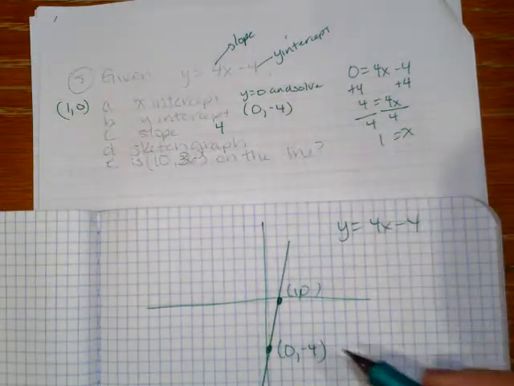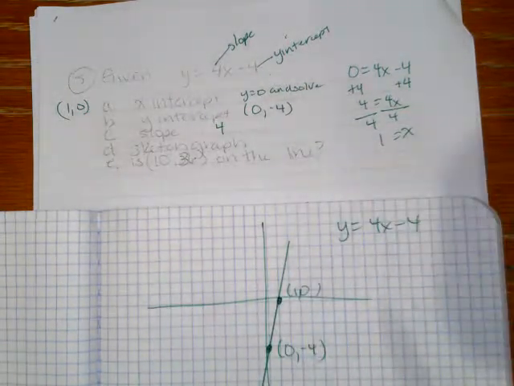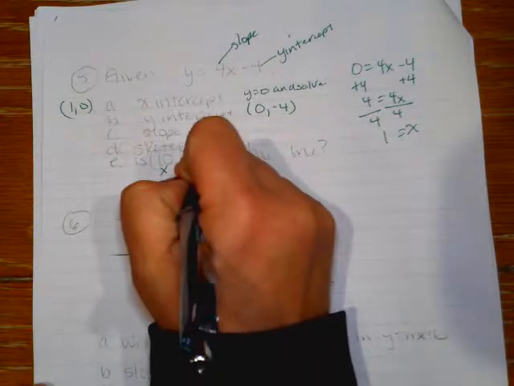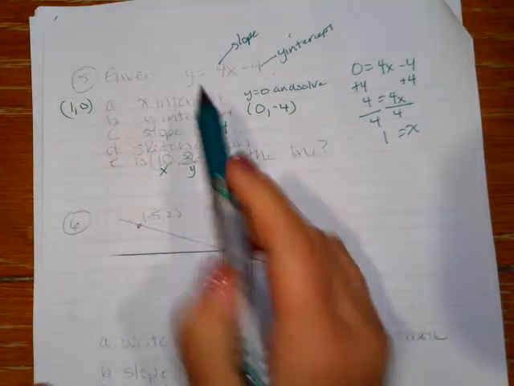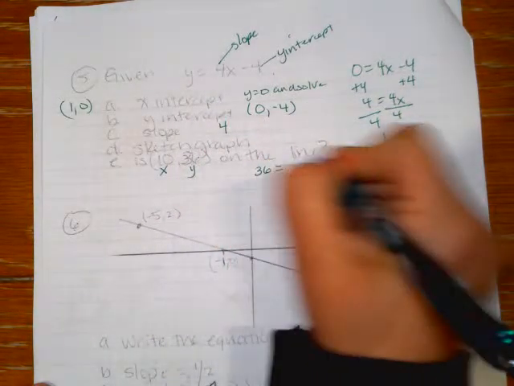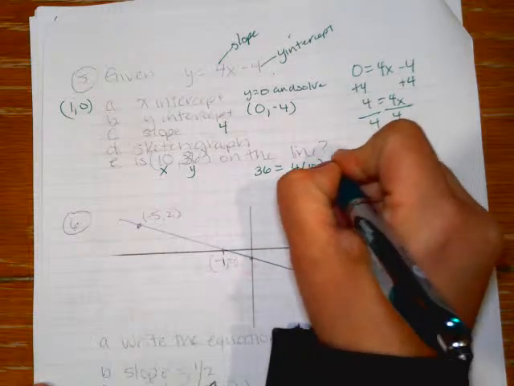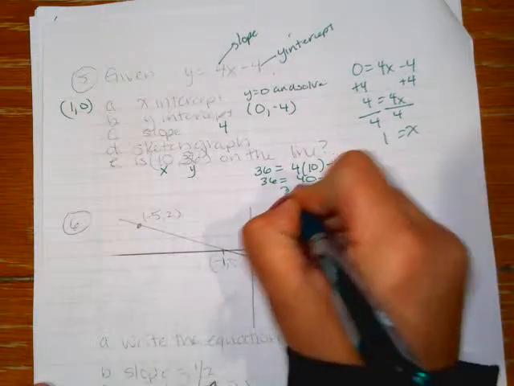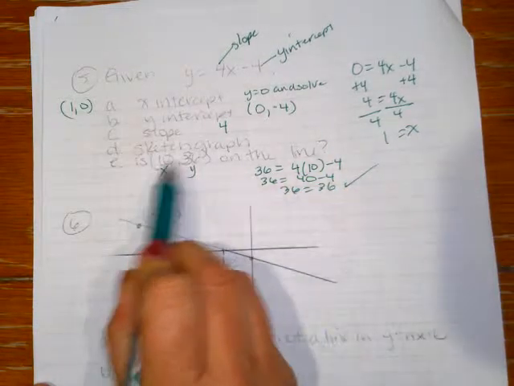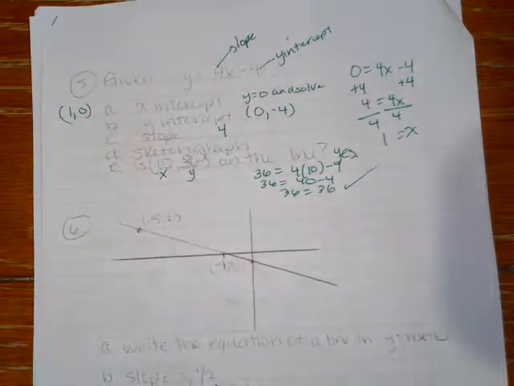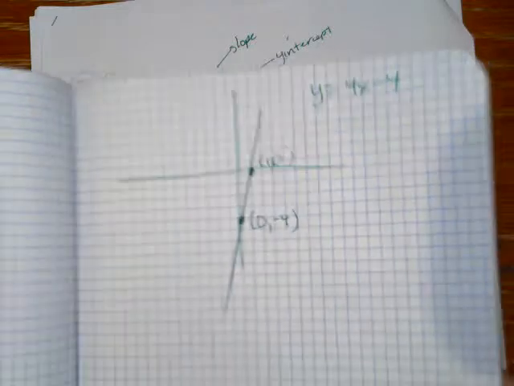So there's the graph. And then it wants to know if (10, 36) is on the line. So that's where we get back into the algebra portion of this. Is (10, 36) on the line? This is my x and my y. All I'm trying to do is see if this side equals this side. So let's plug it in. 36 is equal to 4 times 10 minus 4. 36 is equal to 40 minus 4. 36 does equal 36. So is (10, 36) on the line? Yes, it is.